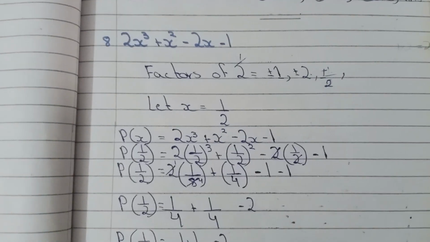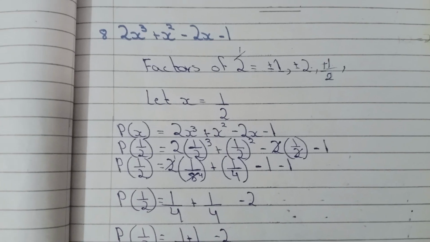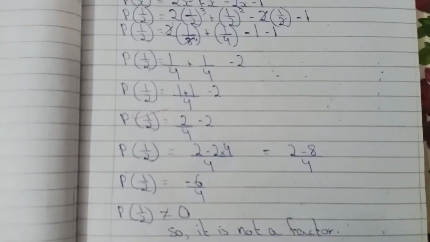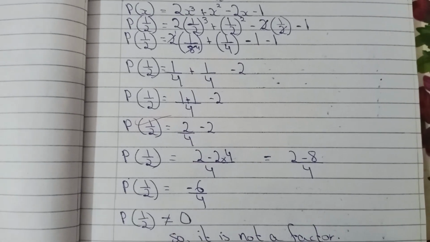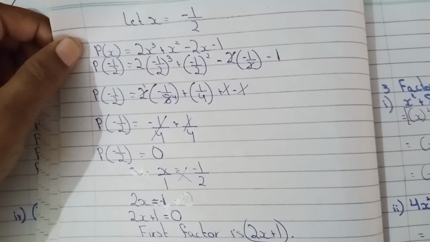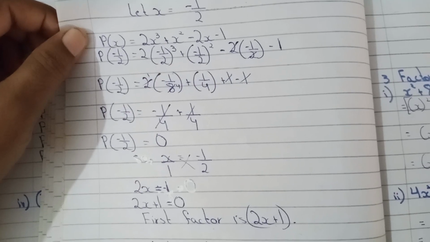So first of all we take x equal to 1 by 2, we put it in the polynomial, and the remainder is not equal to 0, so it is not a factor. Then the next number minus 1 by 2 and the remainder is 0, so it is a factor. So we do a cross multiplication and we have got 2x is minus 1, so 2x plus 1 is the first factor.